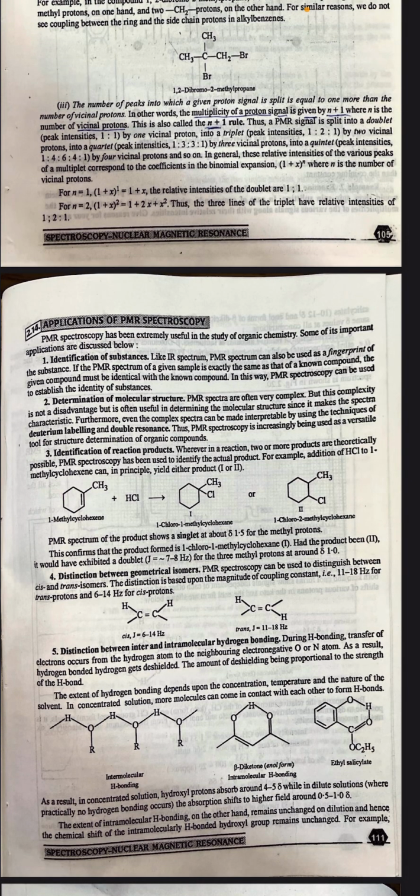The applications of PMR spectroscopy. Identification of substances. Like the IR spectrum, the PMR spectrum can also be used as a fingerprint of the substance. If the PMR spectrum of a given sample is exactly the same as that of a known compound, the given compound must be identical with the known compound. In this way, PMR spectroscopy can be used to establish the identification of substances.